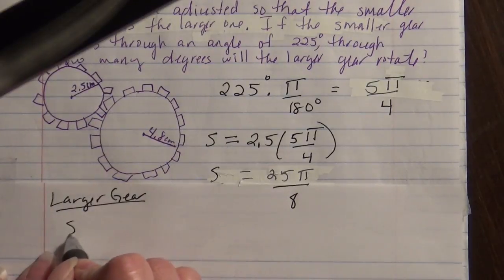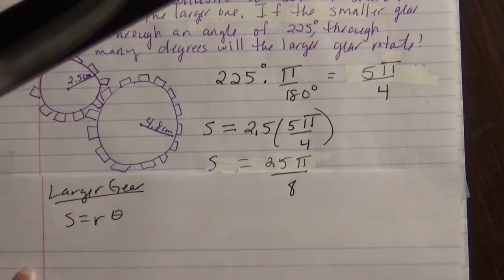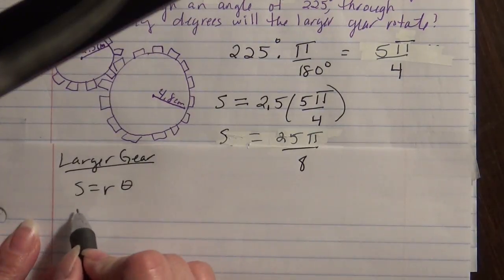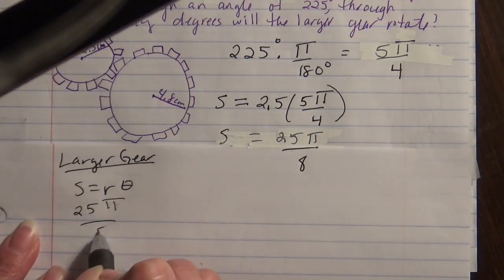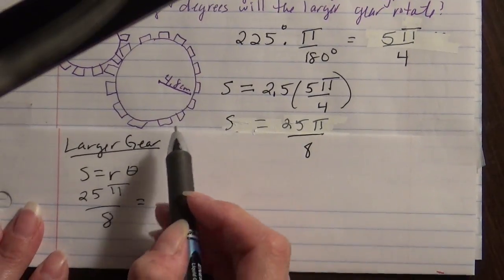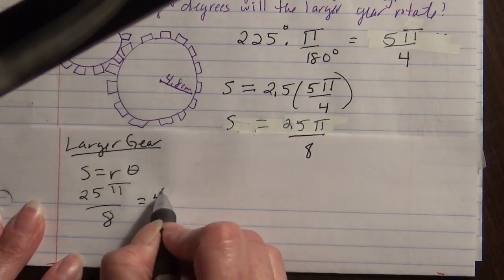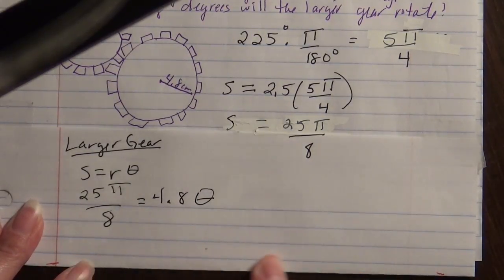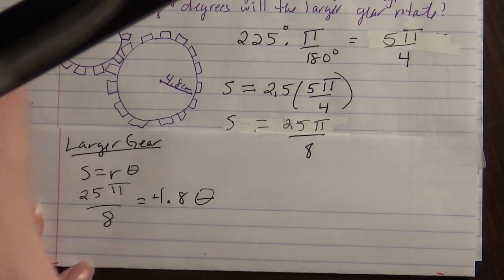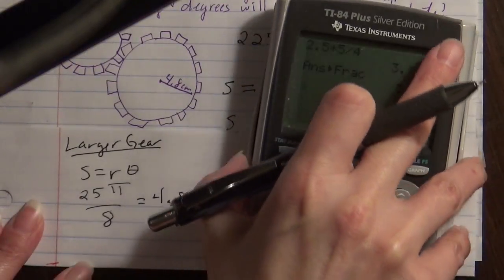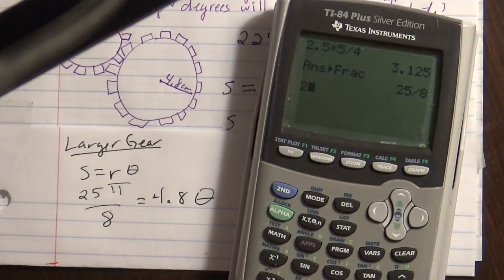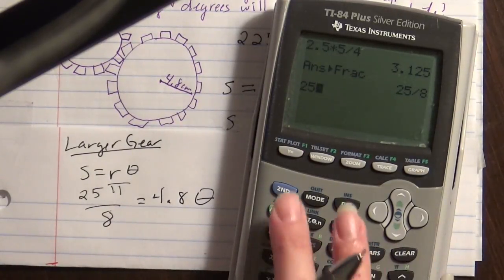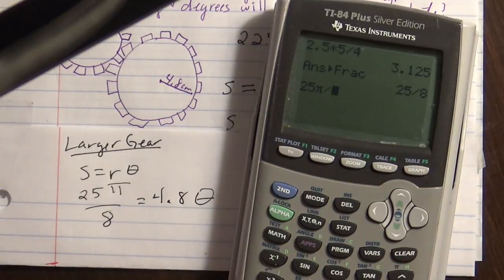So we need to do S equals R times theta, and we know that S is 25 pi over 8. And my radius for the larger gear is 4.8 centimeters. And then I have to solve that for theta. Okay, so now that I've got the decimal, I'm going to just use decimals for this part. So I'll have 25 pi over 8, enter, and then divide my decimal by 4.8 to get theta.